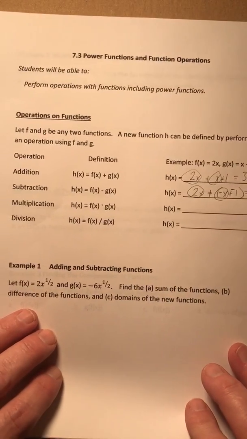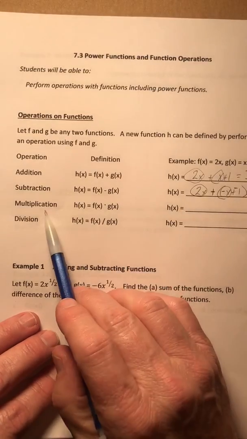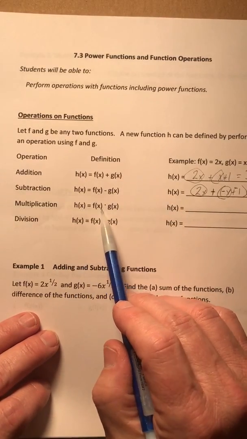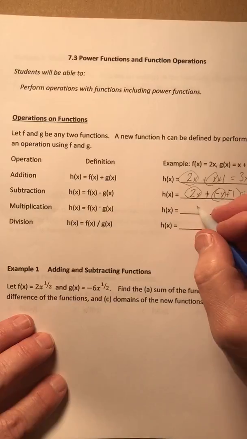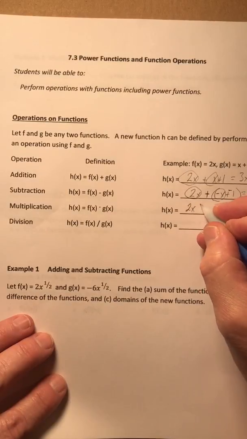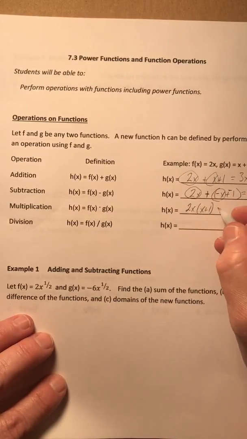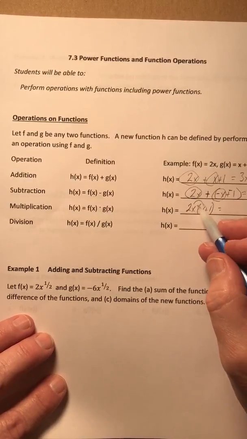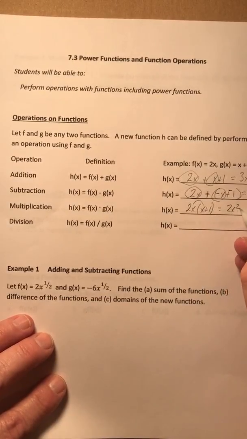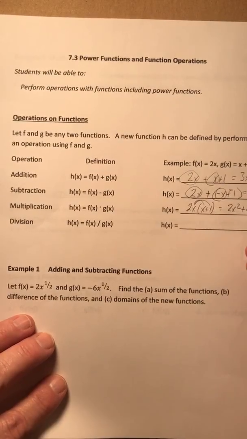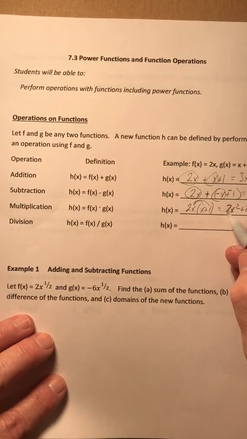We can also do multiplication. We can create h of x by doing f of x times g of x. That looks like 2x times x plus 1, and all we have to do is distribute the 2x. 2x times x gives us 2x squared, and 2x times 1 gives us 2x. So we get 2x squared plus 2x.